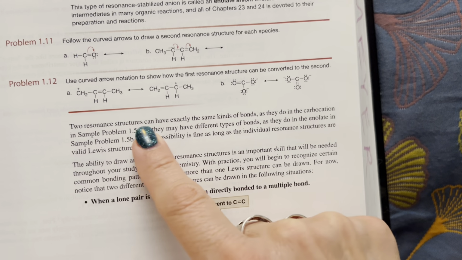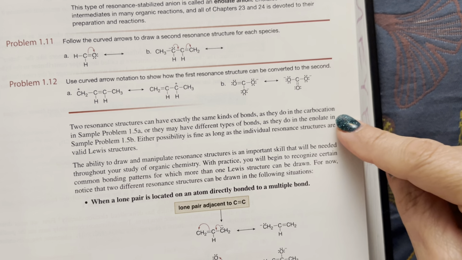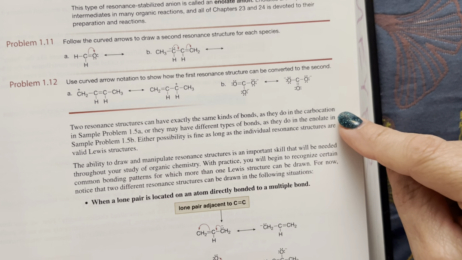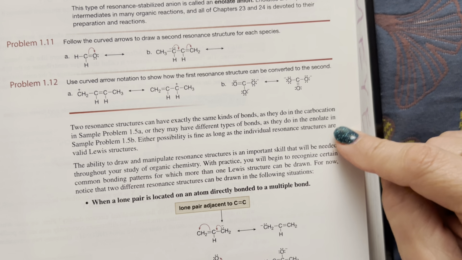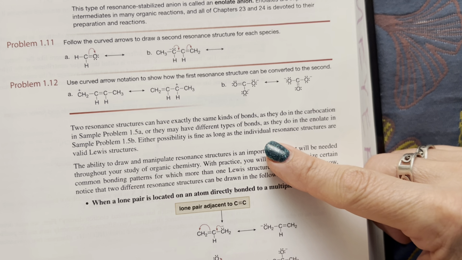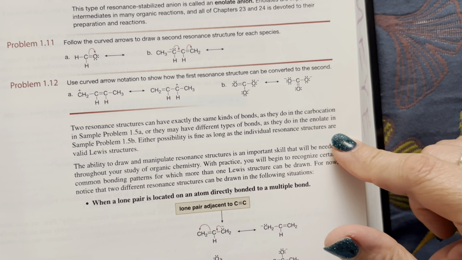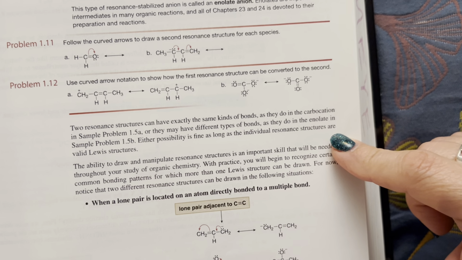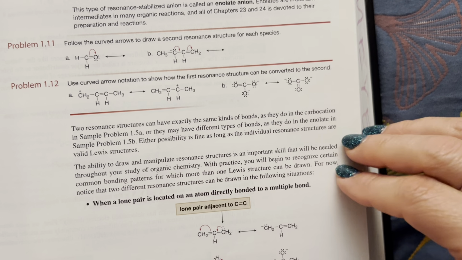Two resonance structures can have exactly the same kinds of bonds as they do in the carbocation in sample problem 1.5a, or they may have different types of bonds as they do in the enolate in sample problem 1.5b. Either possibility is fine as long as the individual resonance structures are valid Lewis structures. Okay, does that sit well?